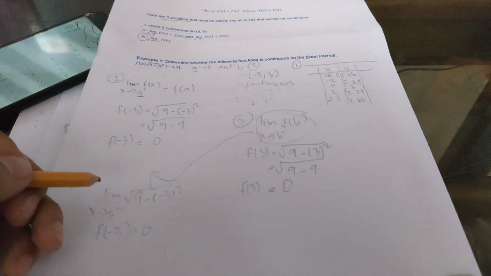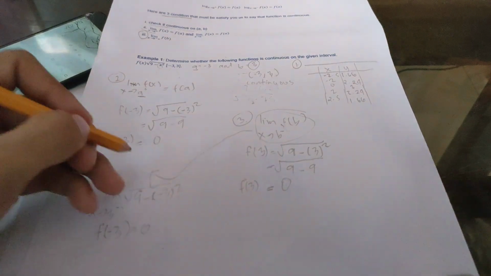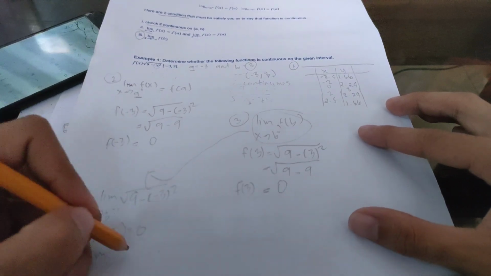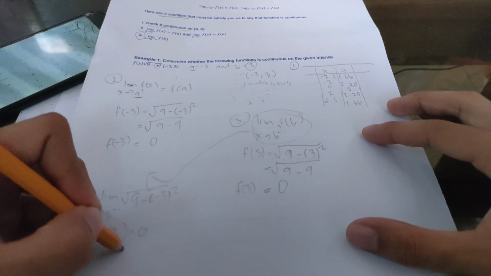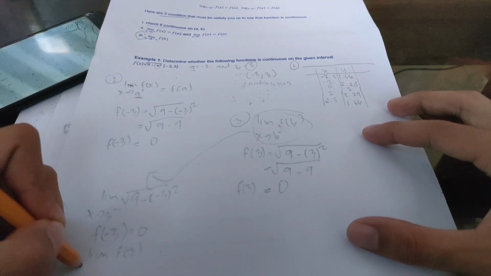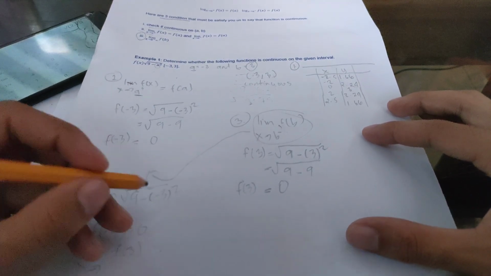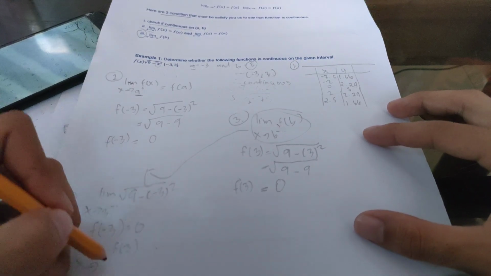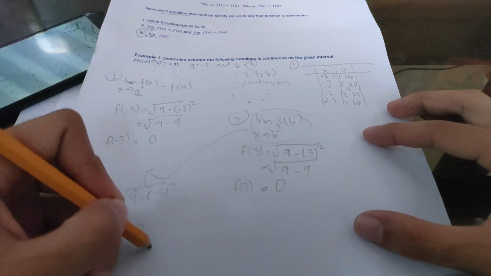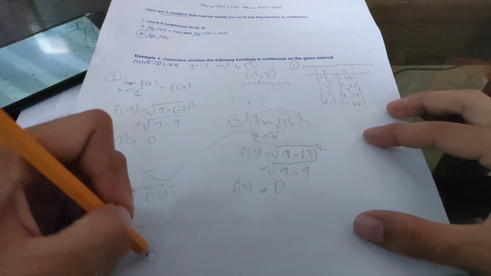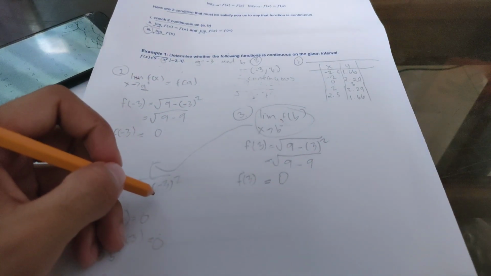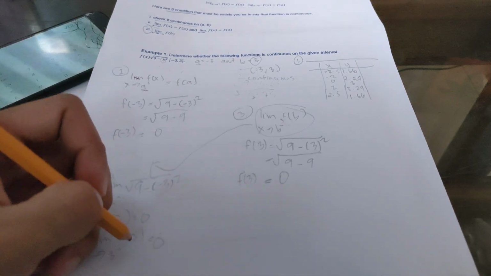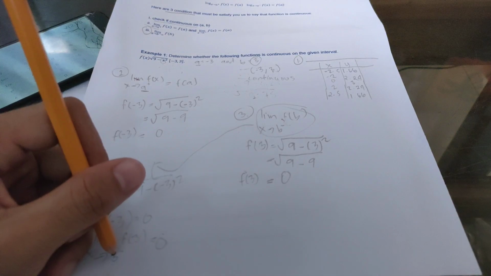Okay. Therefore, the limit of f of x as x approaches 3 from the left is equal to 0. So therefore, we can see that it is continuous in the left-handed limit of 3.